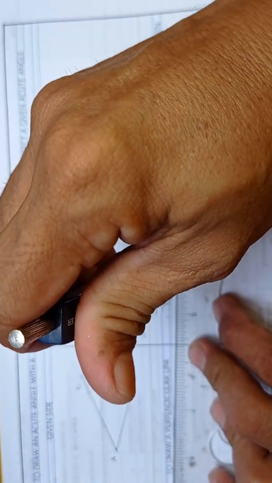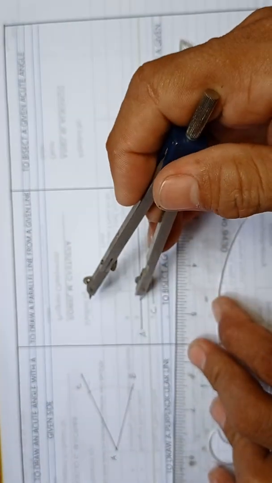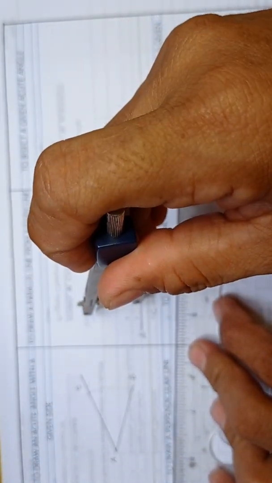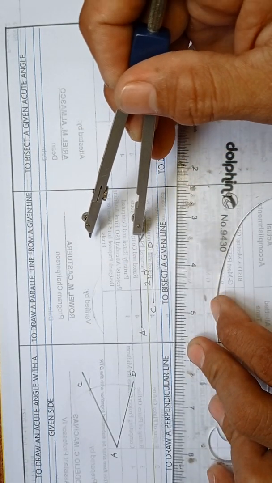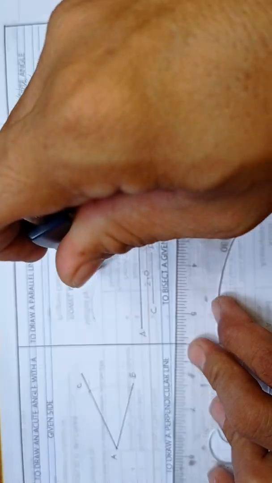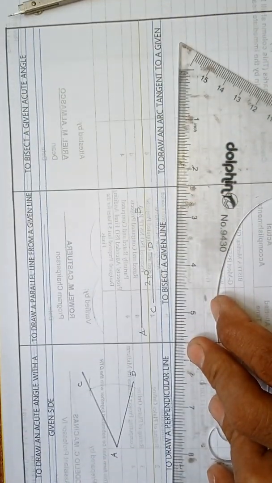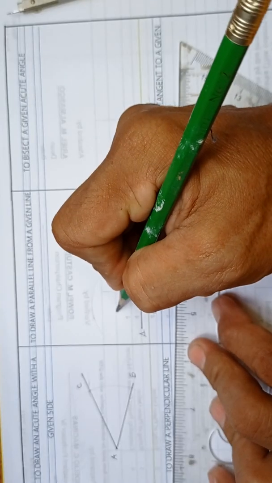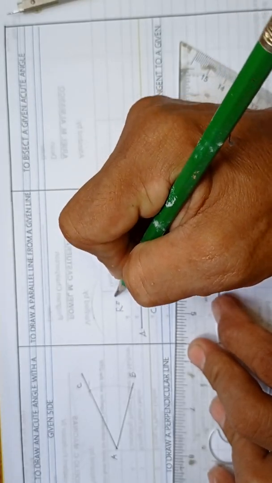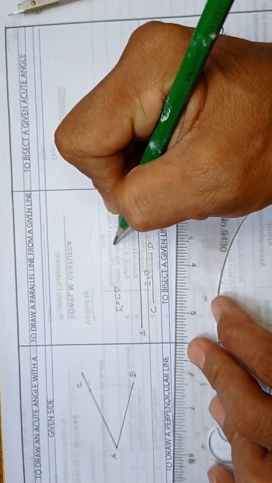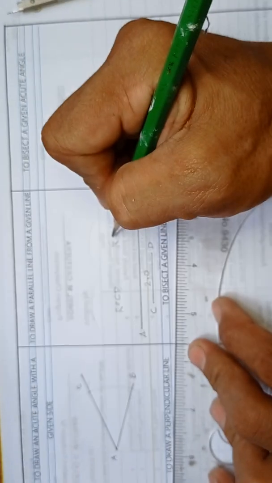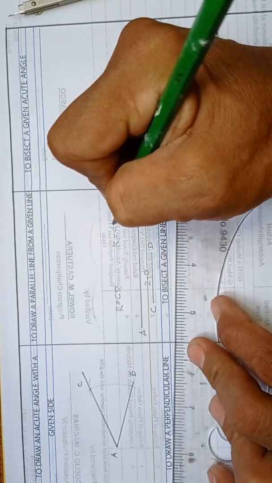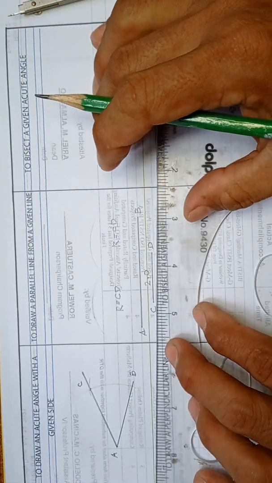So let us check first. Then draw a very light arc. Likewise on the other part, nearby point B, draw another arc. So the radius of this arc is equal to line CD, meaning the distance of the radius came from the line CD. So that is how we explain it.